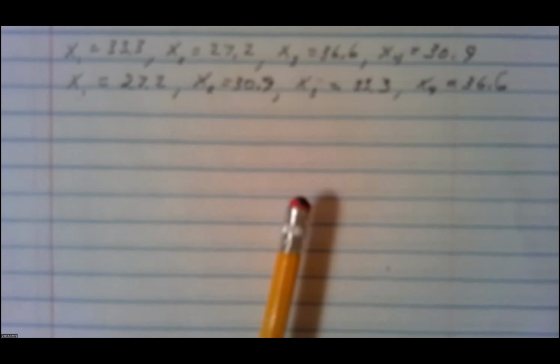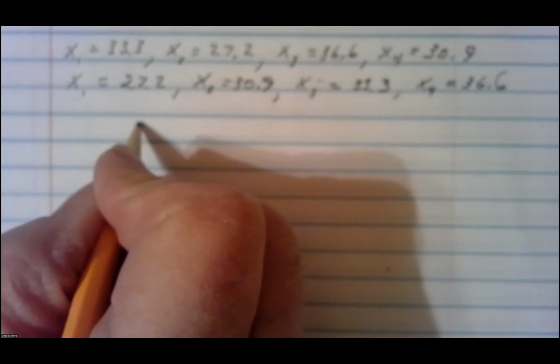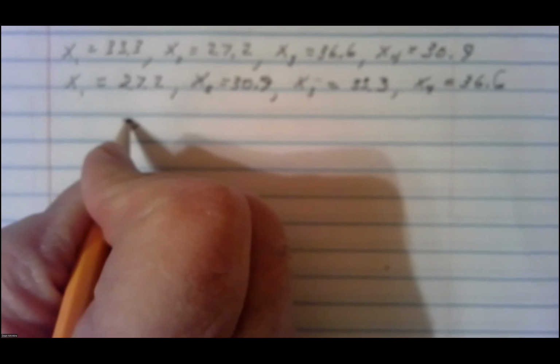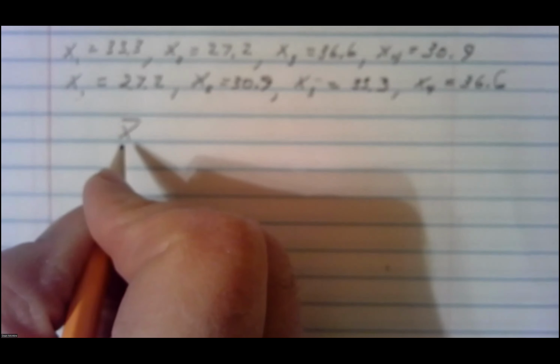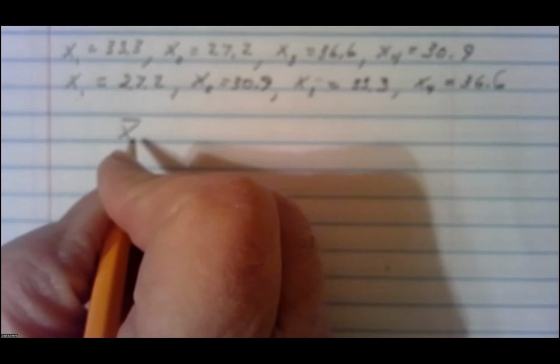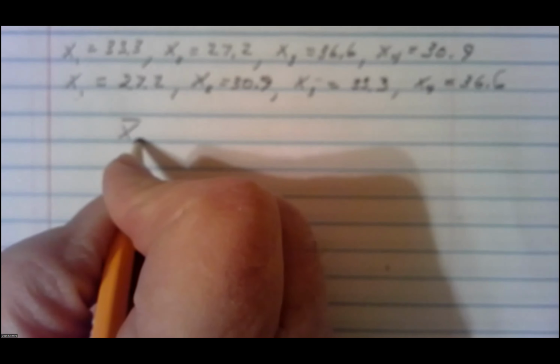If I put a pencil in there, my document camera is focused better. Okay, now, if you look on the internet, here's the formula for the mean. X bar, that's how we represent mean. And I'm going to say sub 4 because we're going to talk about the mean of a raw data set of 4 elements and the mean of a raw data set of 5 elements.